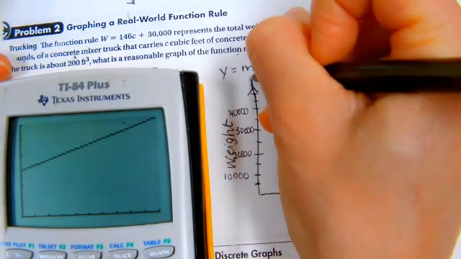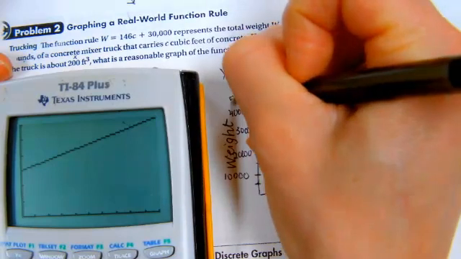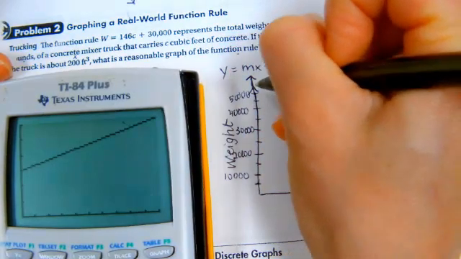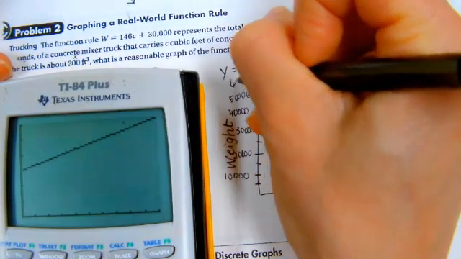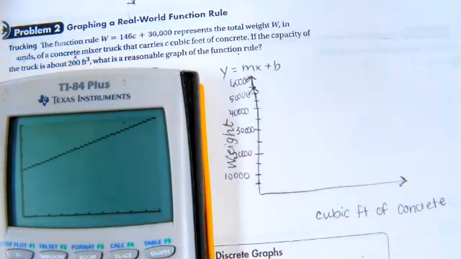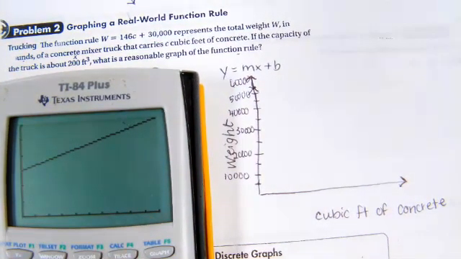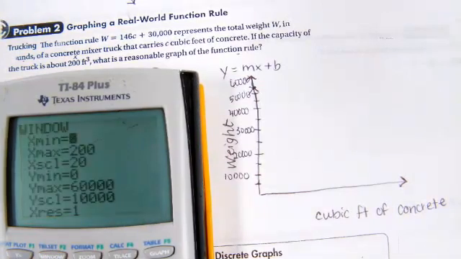Oh, I got to extend mine a little bit. 50,000. And what did we go up to? 60,000, right? Okay. And then what did we go by down here on the X's? Nope. We went by 20s, didn't we? Yeah, we went by 20s.